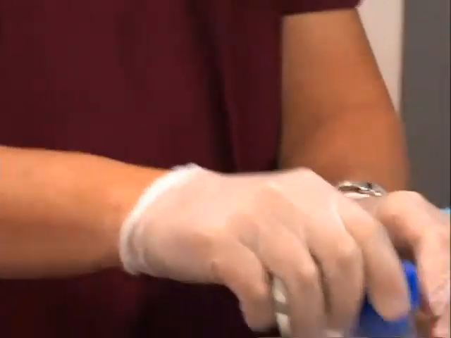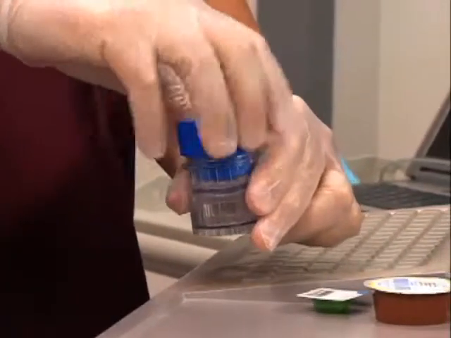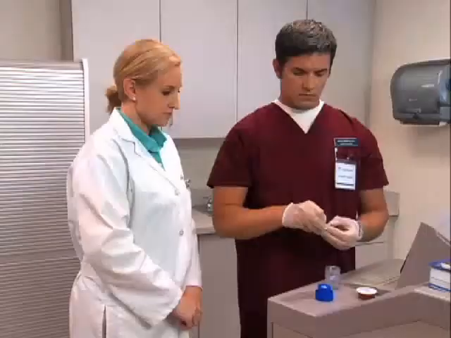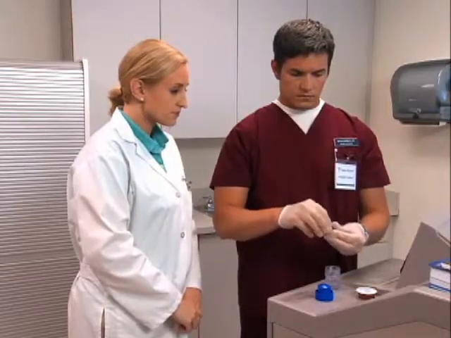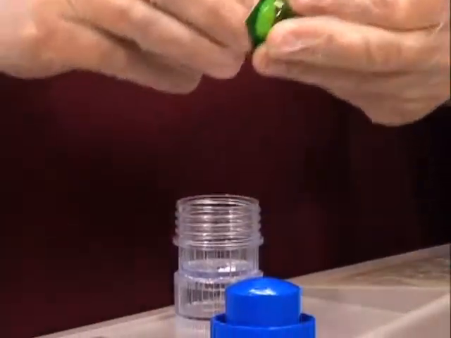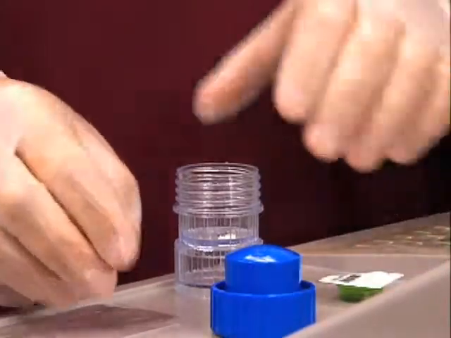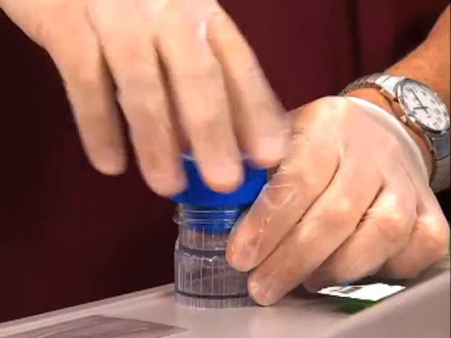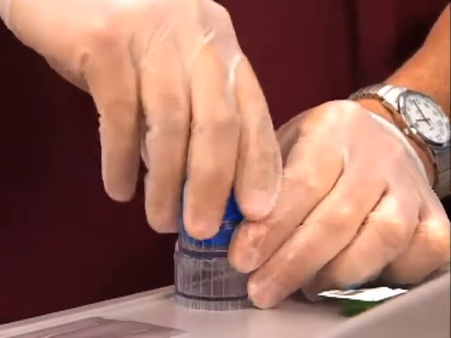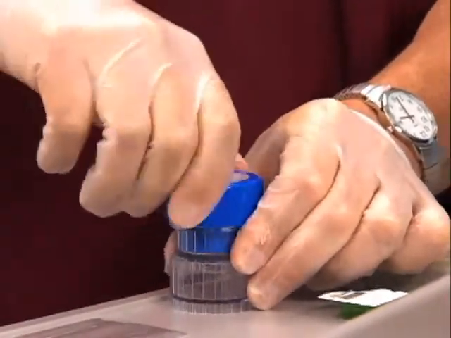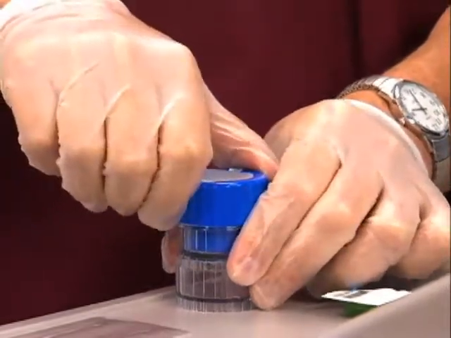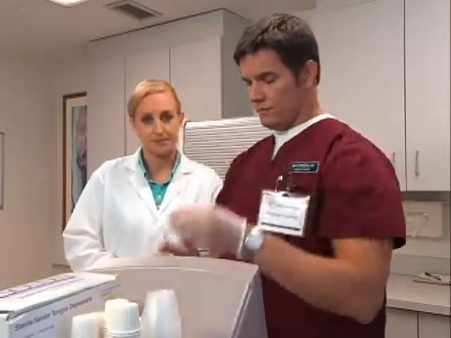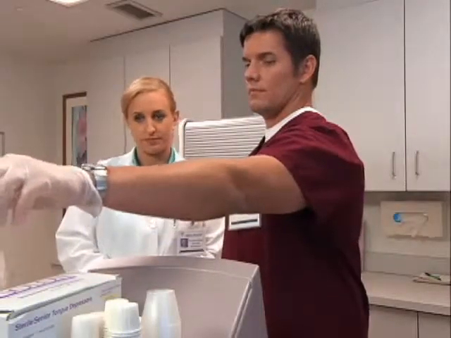Place the tablet in the crusher. Okay, grind a tablet. Now, I dissolve it in water. Pour 15 milliliters of water into a plastic medication cup.